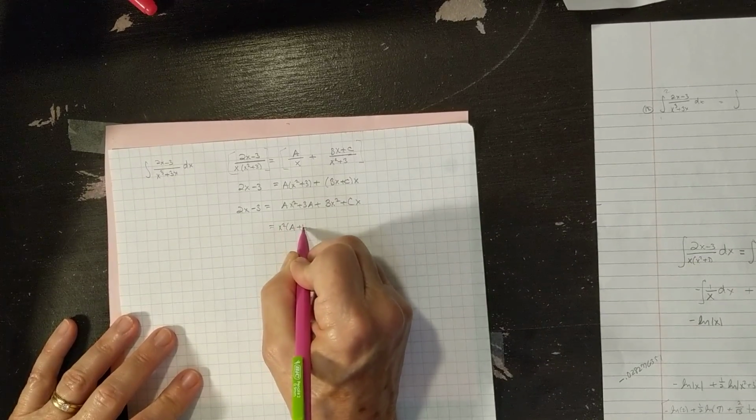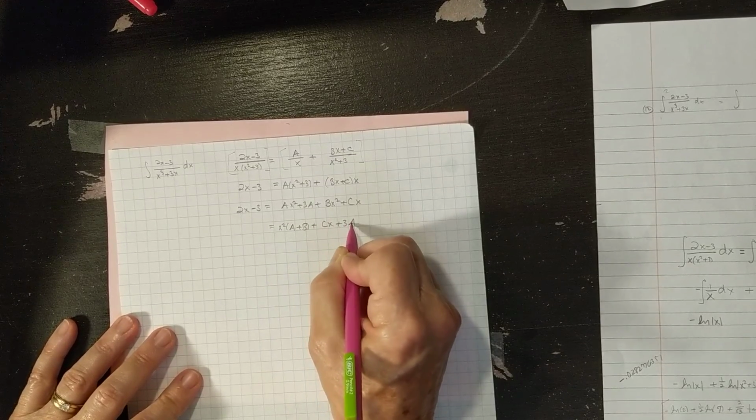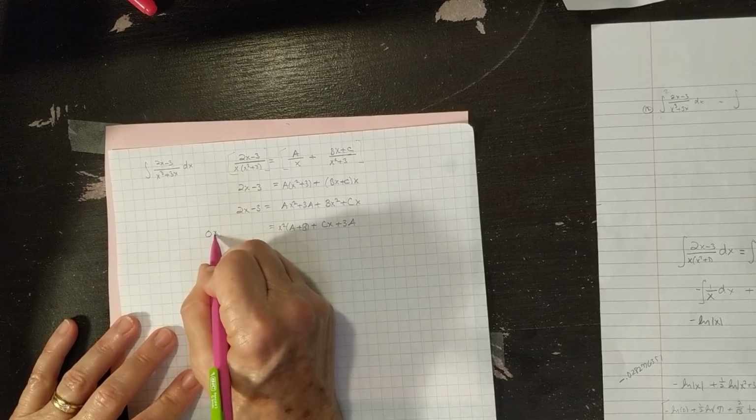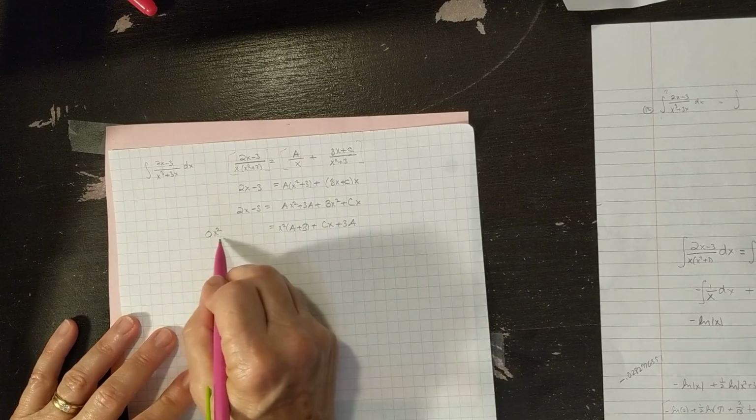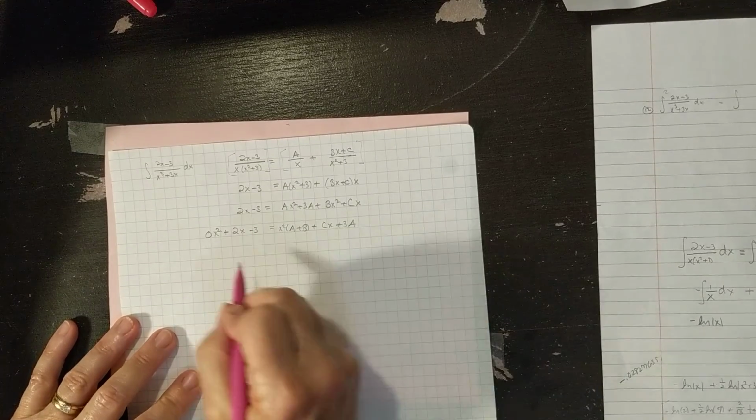I'm going to group my x squareds together. This is A plus B, Cx, 3A. I can put a placeholder here, since I don't have an x squared, that's going to be a coefficient of 0, plus 2x minus 3. Let's equate coefficients.